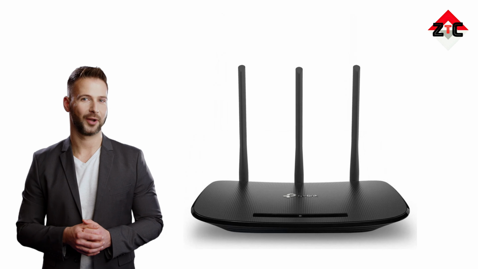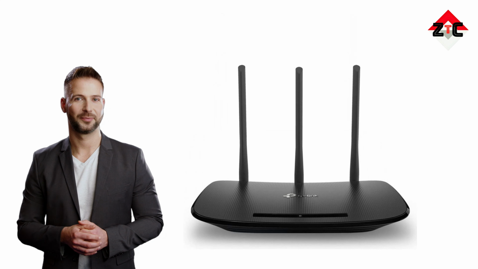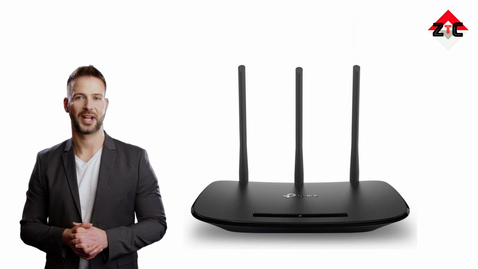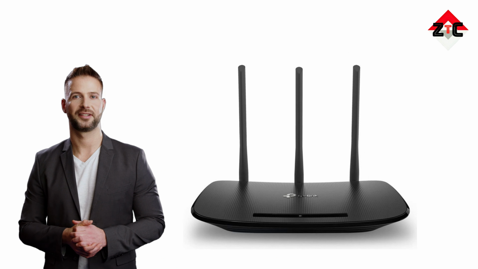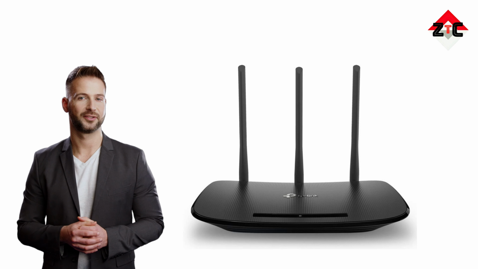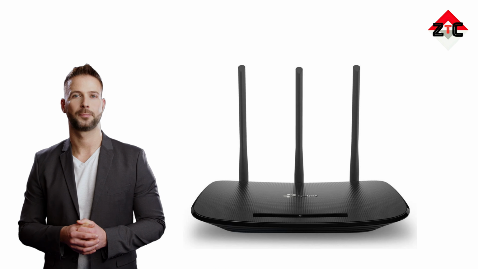Wireless routers. Wireless routers are a type of networking device that allows multiple devices to connect to the Internet and communicate with each other wirelessly through Wi-Fi technology. These routers serve as the central hub for distributing Internet connectivity to various wireless-enabled devices within a home or office network.